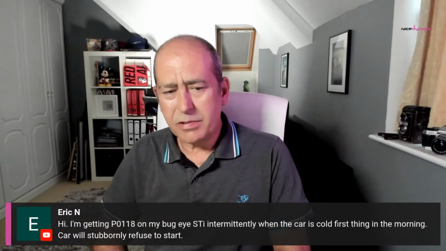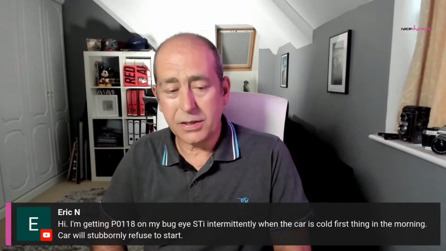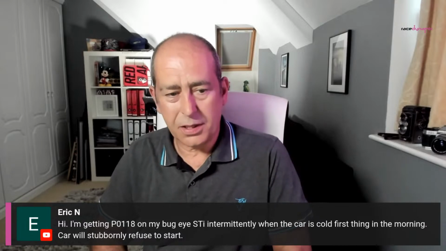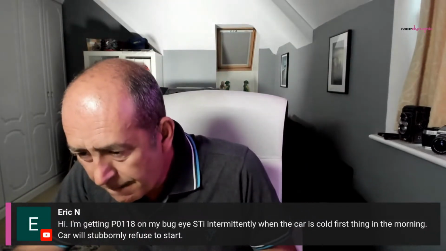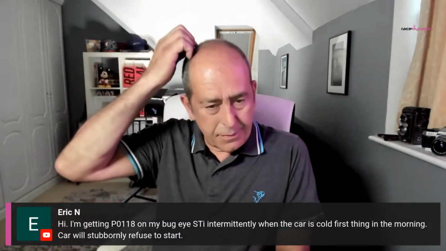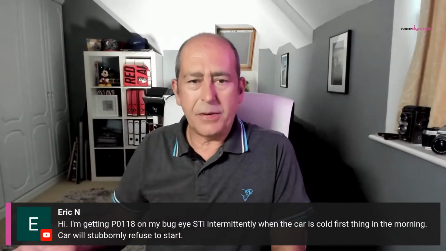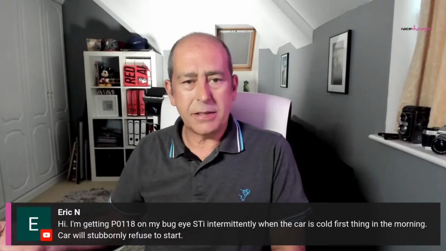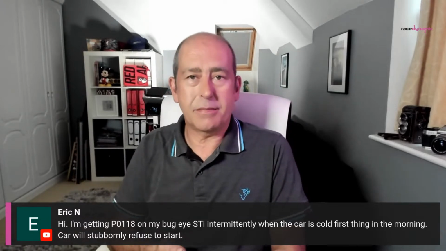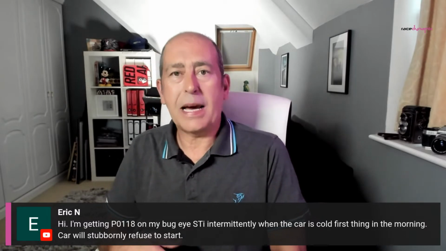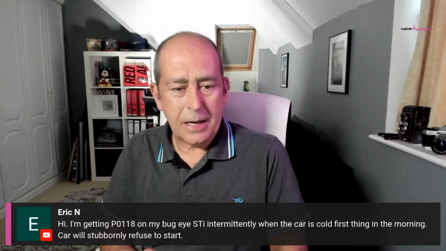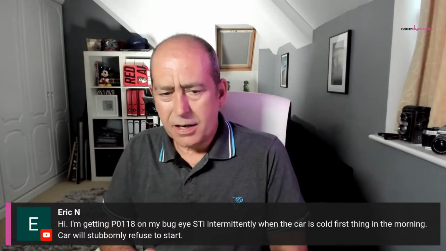The car will refuse to start, because it thinks it's 120 odd degrees. So it will be fueling for 120 odd degrees of coolant temperature rather than the reality of when you're doing a cold start, where it would normally add quite a lot more fuel. I would say there's an earth issue there.